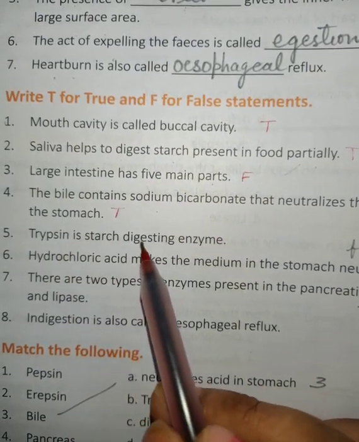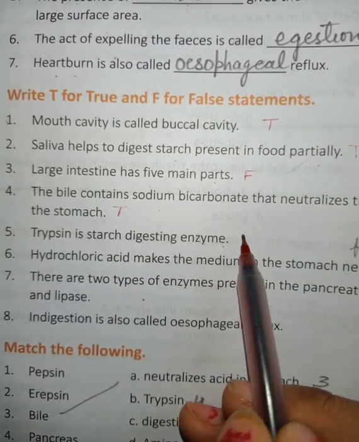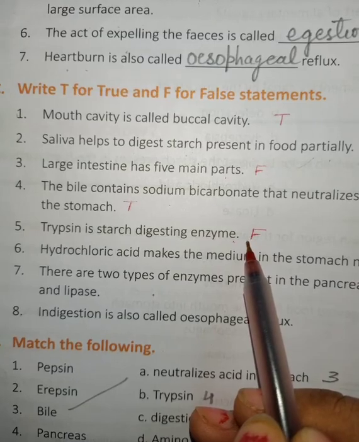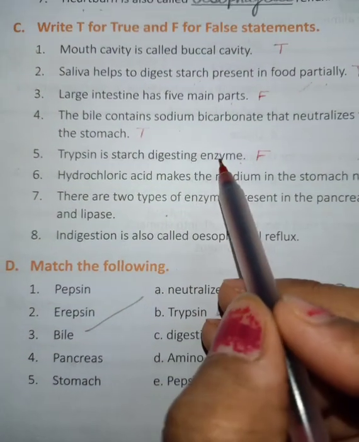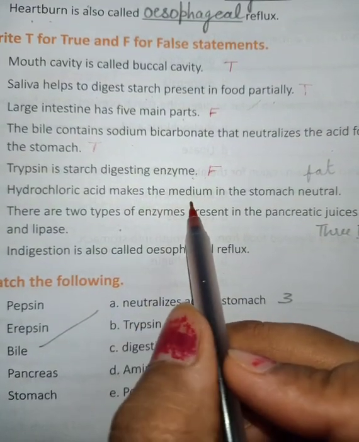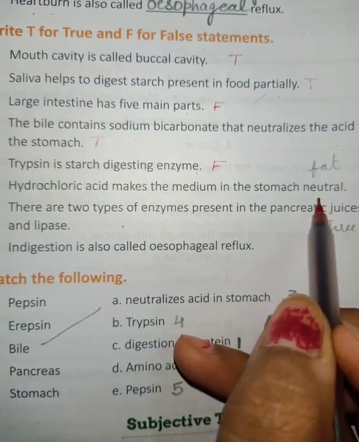Trypsin is a starch digesting enzyme. No, trypsin is not a starch digesting enzyme. Answer is false. Trypsin is a protein digesting enzyme. Hydrochloric acid makes the medium of the stomach neutral. Answer is false.